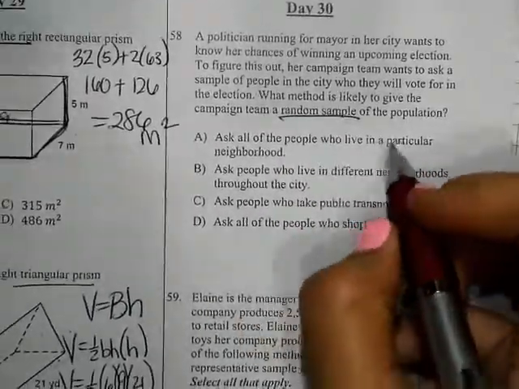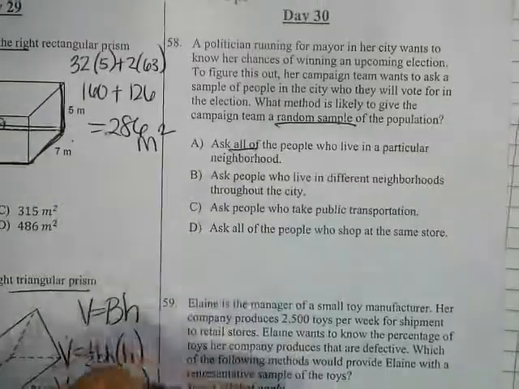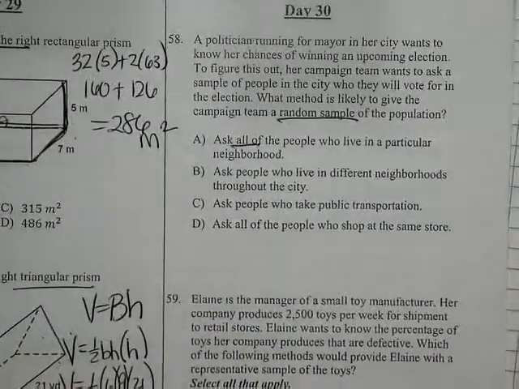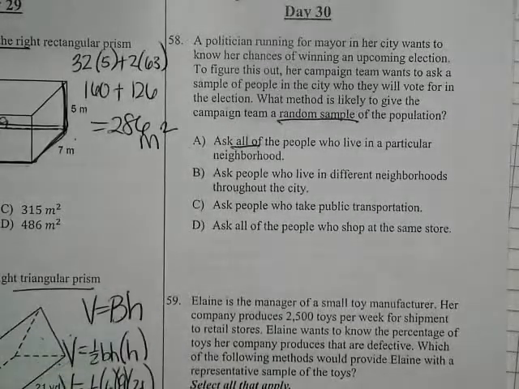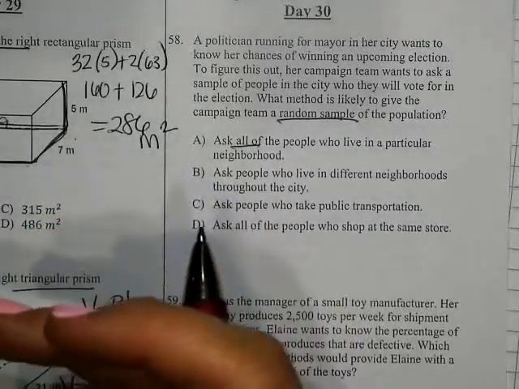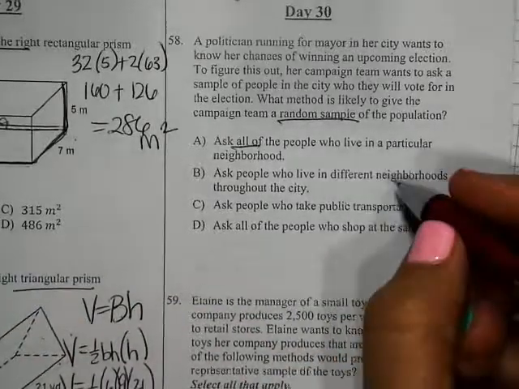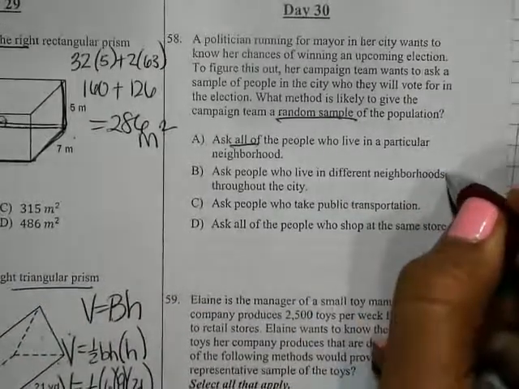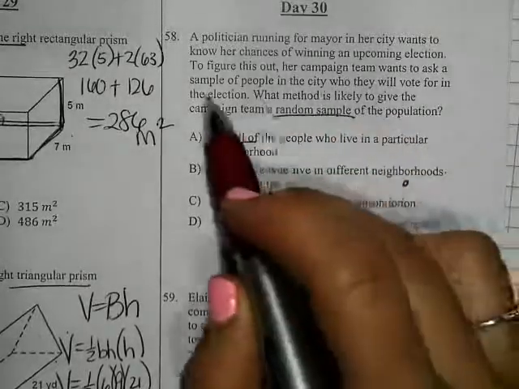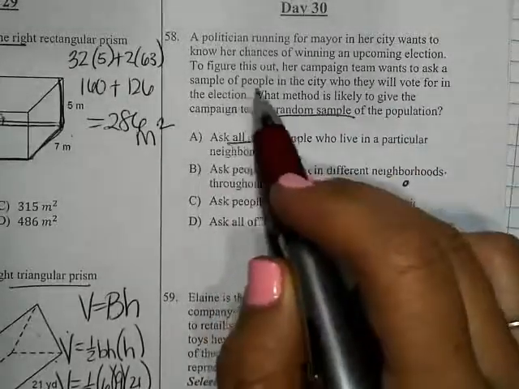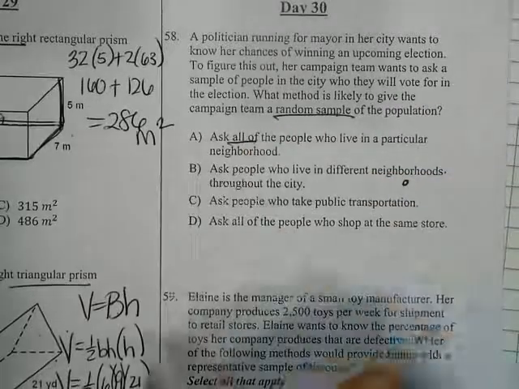Ask all the people who live in the particular neighborhood. If you're asking all people, you're not asking random. You're not just asking a random amount of people. Ask people who live in different neighborhoods throughout the city. That's a possibility, to ask a sample of people in the city who they will vote for in the election.